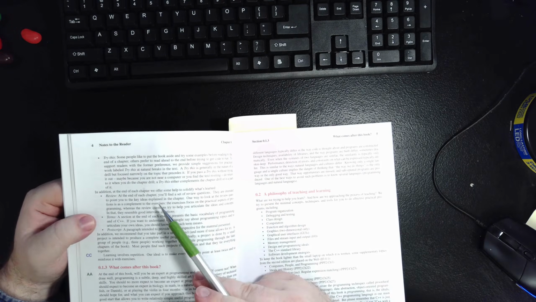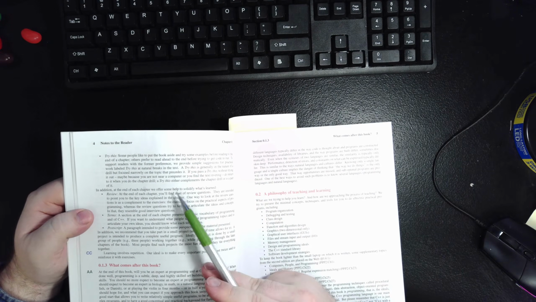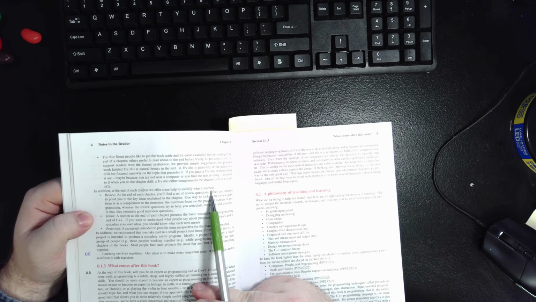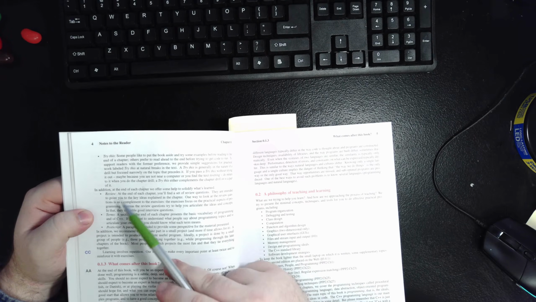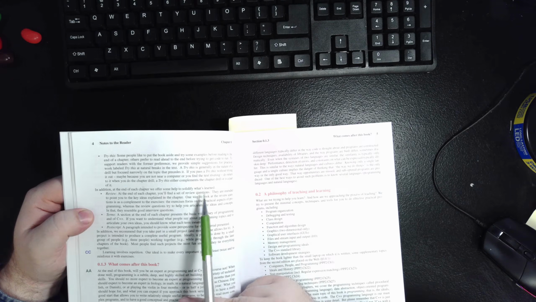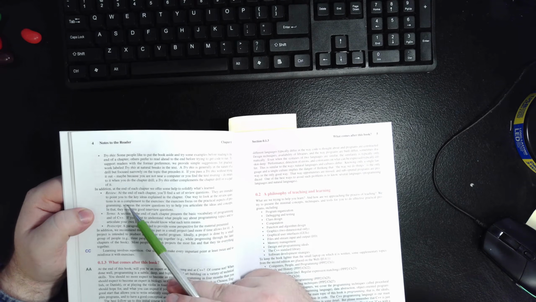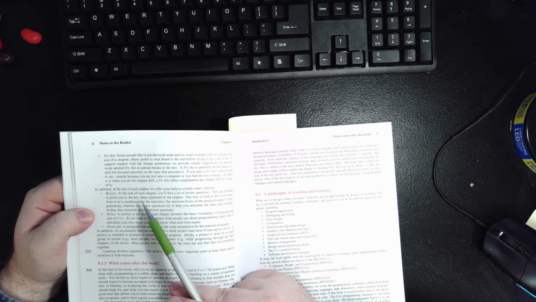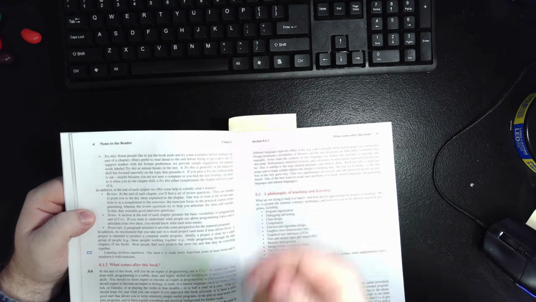In addition, at the end of each chapter, we offer some help to solidify what has been learned. We have a review. At the end of each chapter, you'll find a set of review questions. They are intended to point you to the key ideas explained in the chapter.